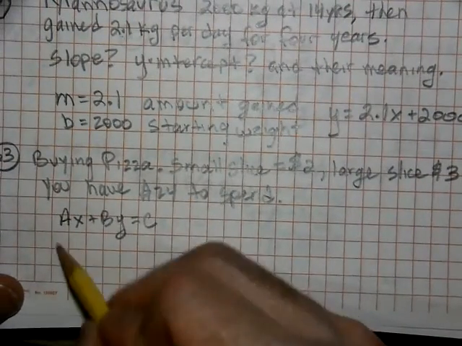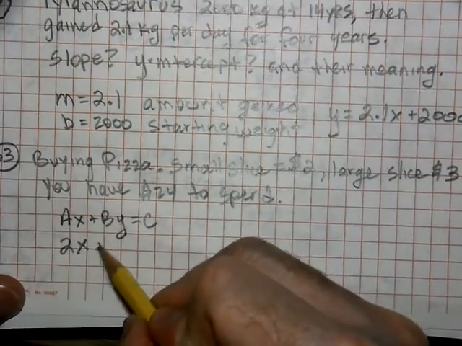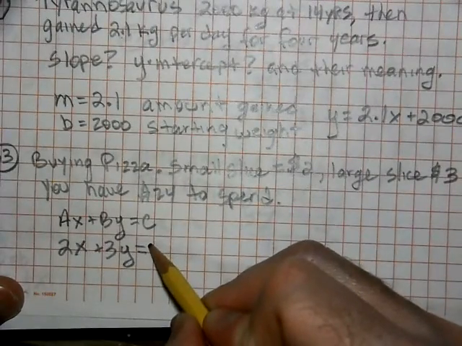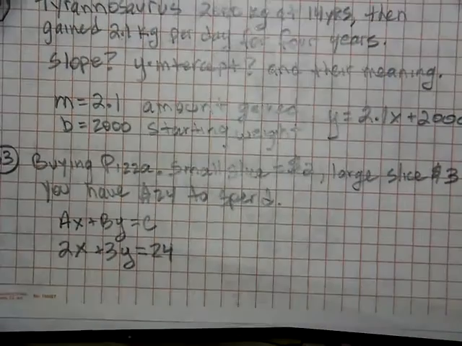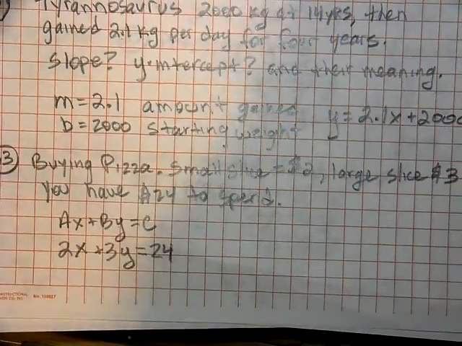So in this case, we're going to have $2 for every small slice plus $3 for every large slice equals our $24. That would be our equation.